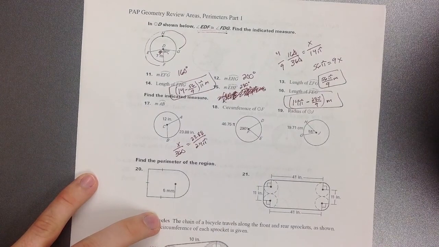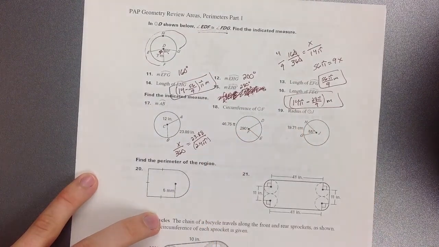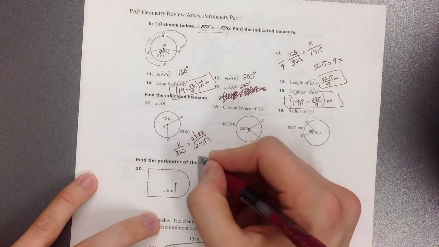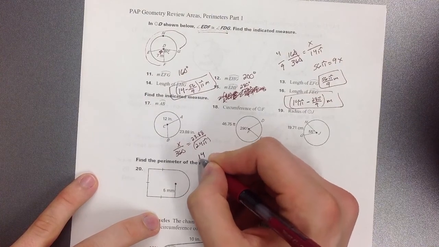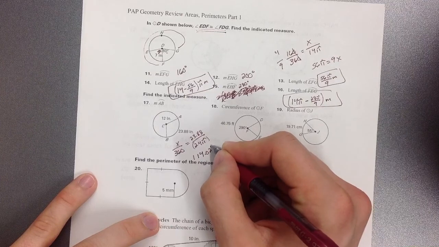So I've got 23.88, and remember that you need to wrap this up with parentheses when you divide it out, divided by 24 pi, and that way it multiplies the 24 and the pi together. Multiply that by 360, and I'll get 114. I'm going to go to their decimal place, 0.02 degrees.